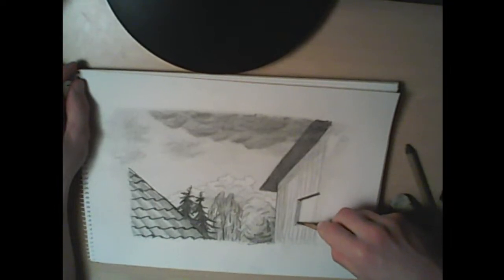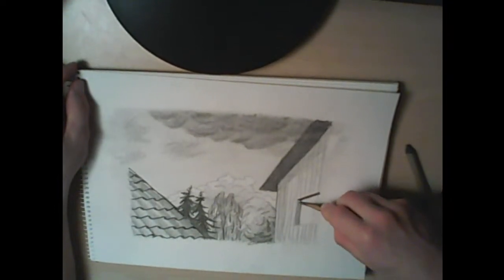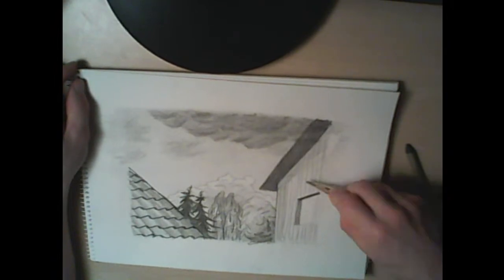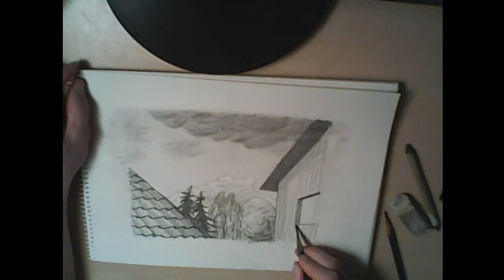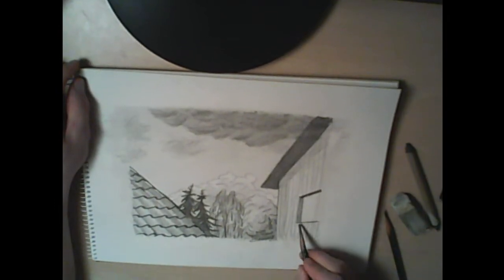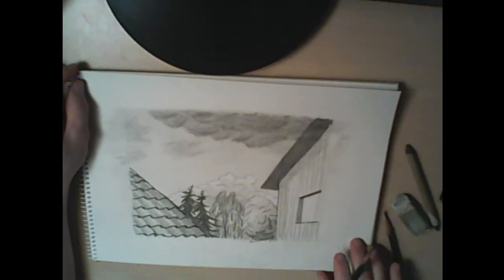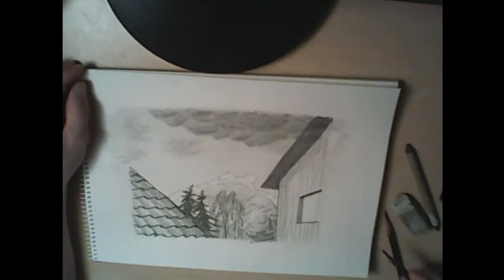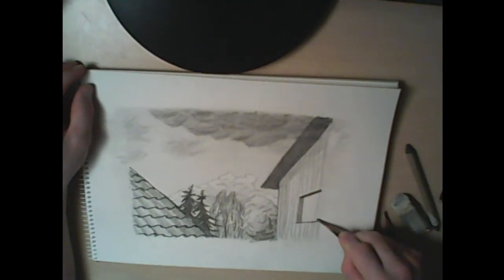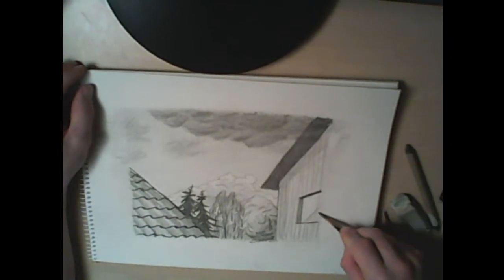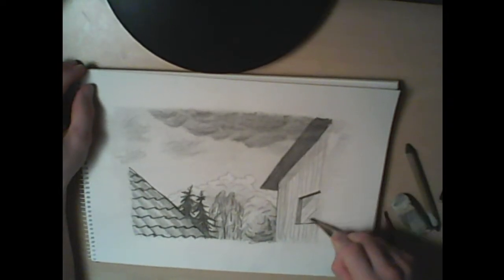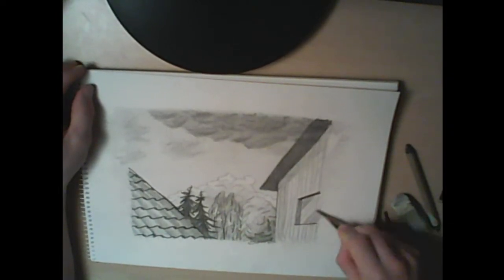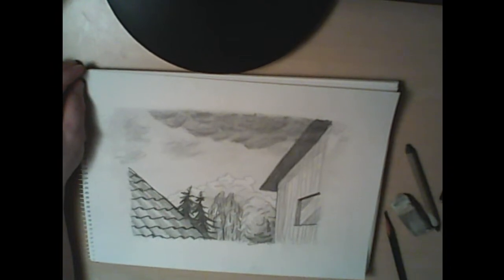So it's rather dark, but not as dark as the lower area of the window frame. And then we've got a little dark area right here. Okay. Give the window a reflection. Like this. And there you have it.